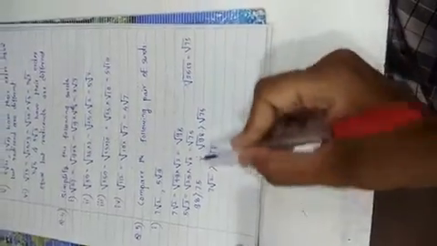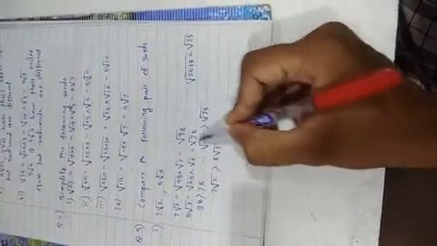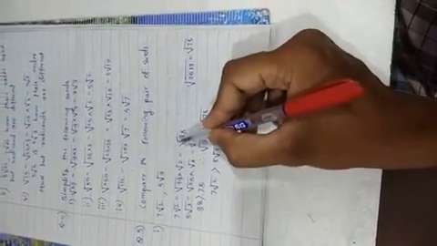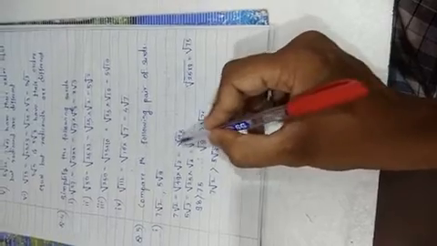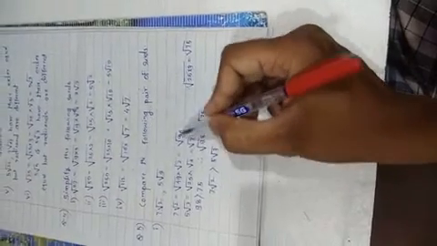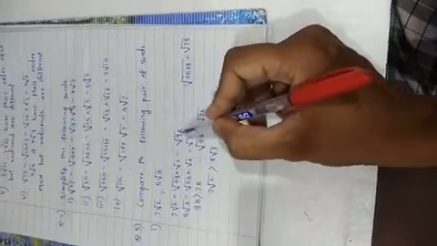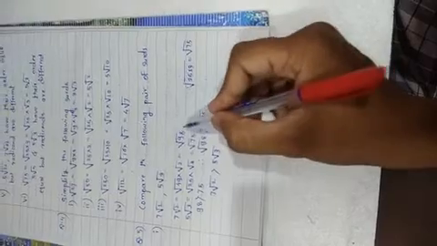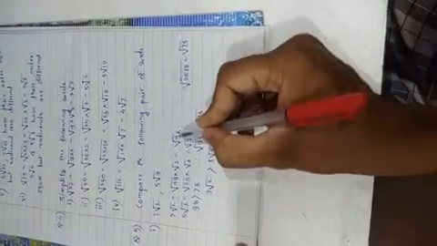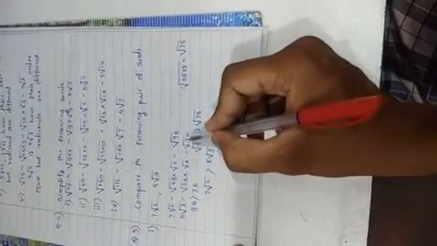So if you compare both the surds, the roots are the same, means the order is the same, square root, and the radicands are different. So we have to compare the radicands 98 and 75.